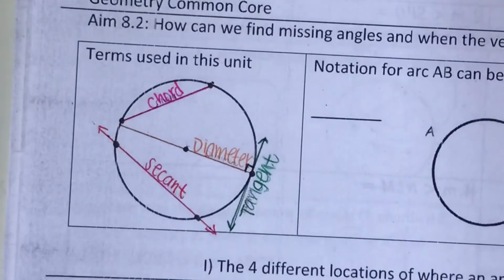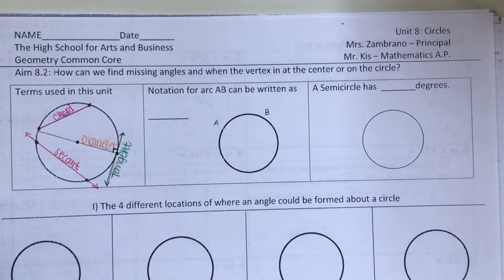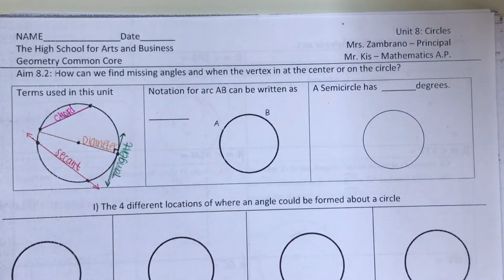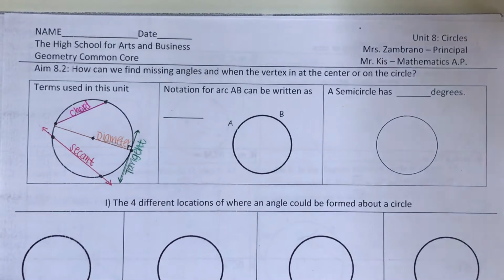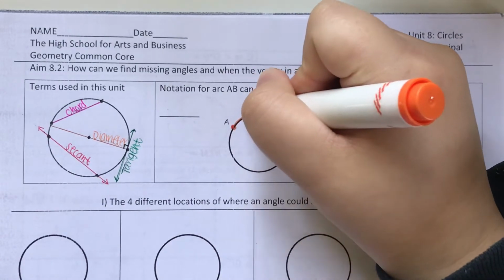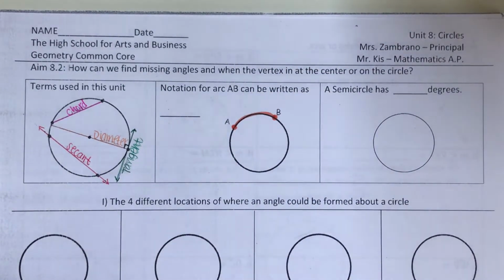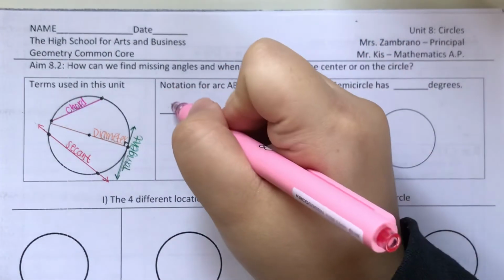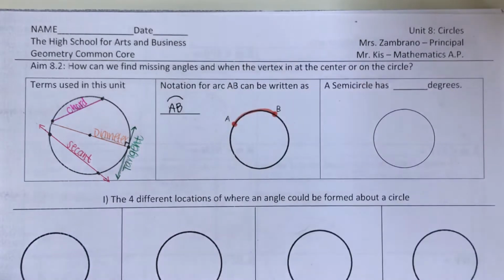So that is the vocabulary of this unit. Okay, let me move it back. So now let's look at what we have here. It says notation for arc AB can be written as an arc, a curve, right? It says arc AB, so I could rewrite it as AB with a little curve on the top.